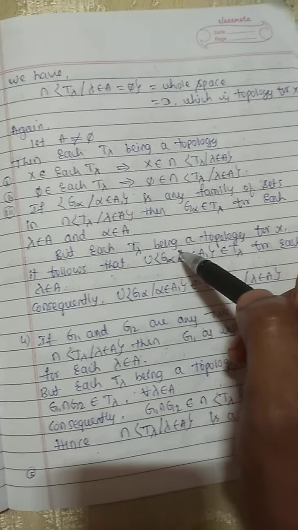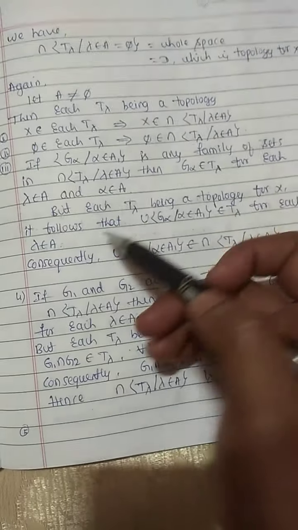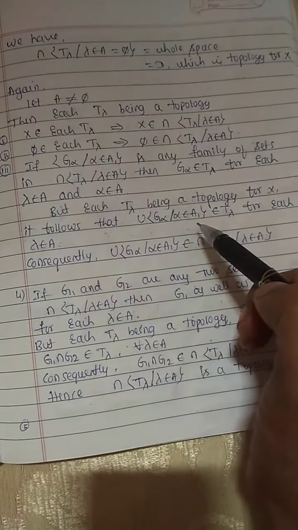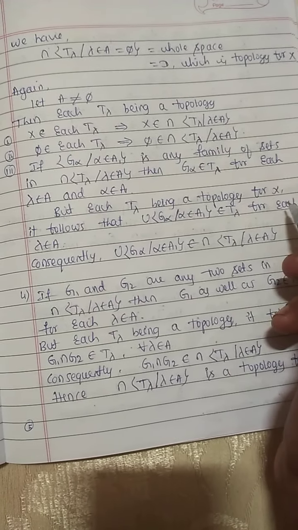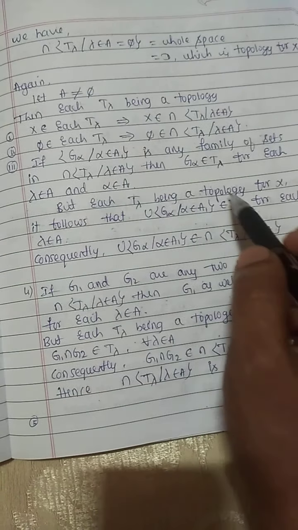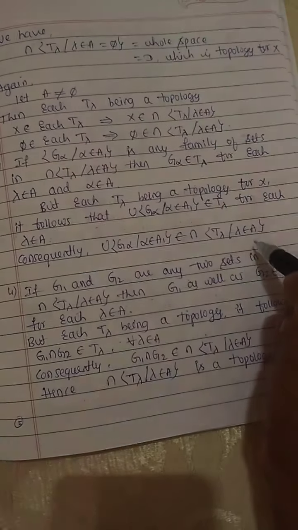But each T_λ being a topology, it follows that the union of the collection of G_α belongs to T_λ for each λ belongs to A. Consequently, the union of this collection belongs to the intersection of T_λ such that λ belongs to A.